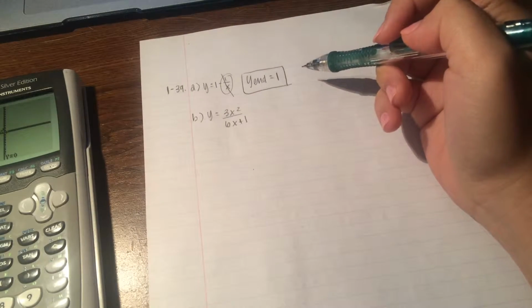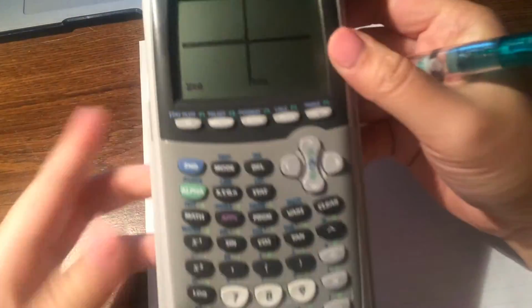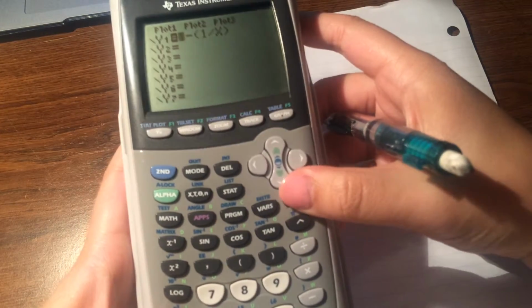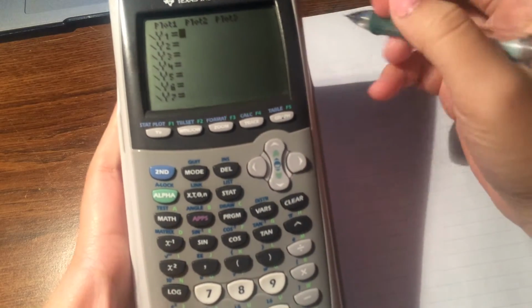To begin, we'll put this into your calculator once again. You press the Y button, clear this out, so you can focus on the one function.